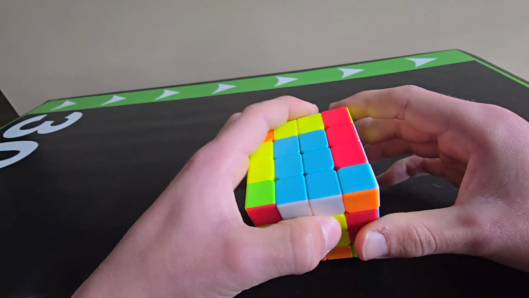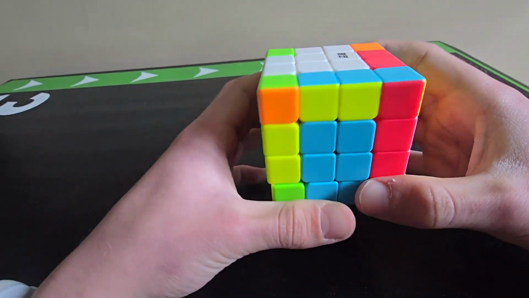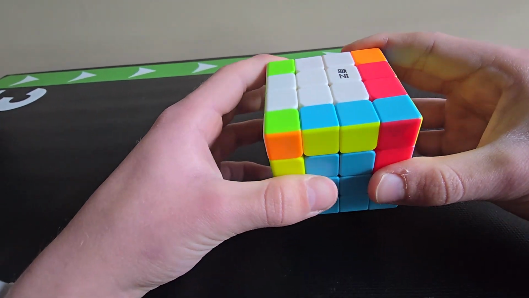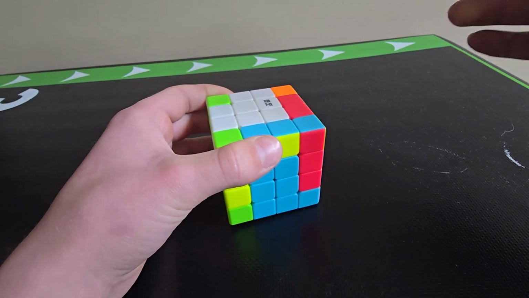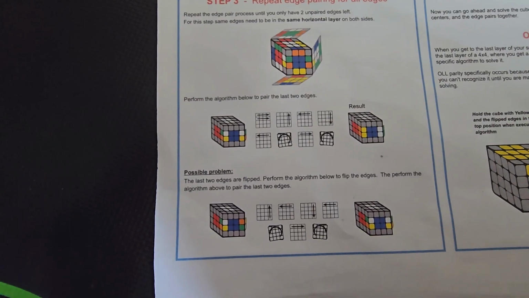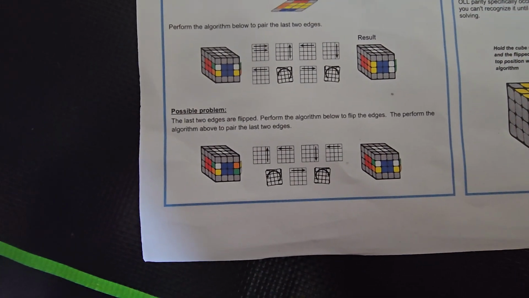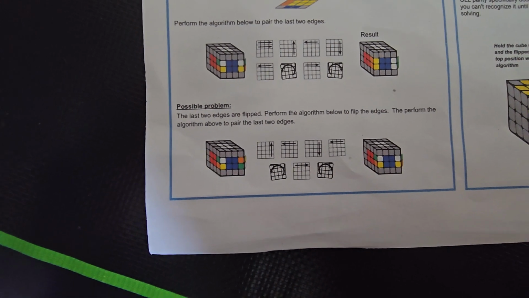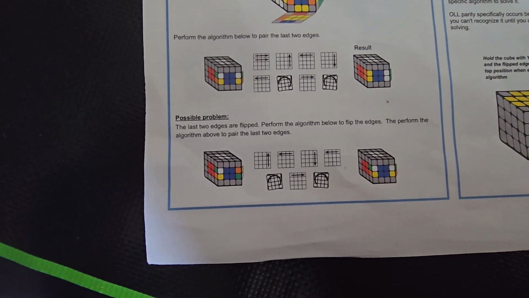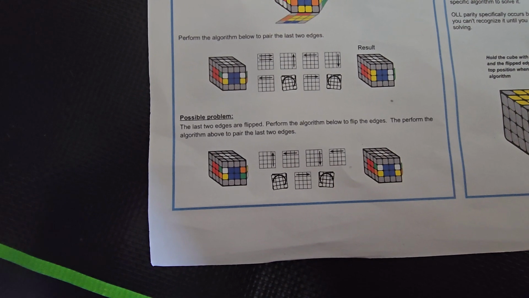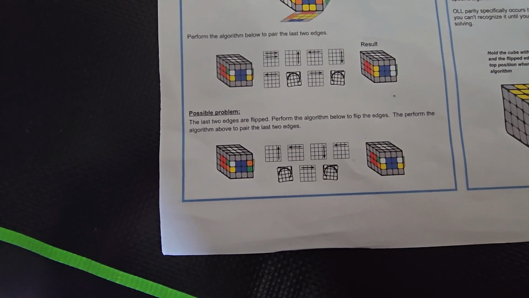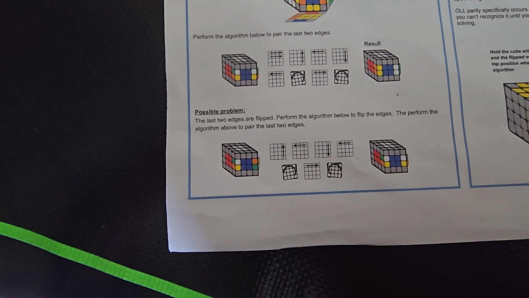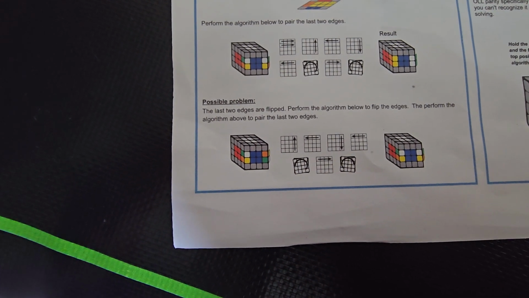Now I'm going to show you the algorithm for when the edges are unsymmetrical. The algorithm on the top here is if they're symmetrical, which I did already show you. But on the bottom is the algorithm for you if you have the possible problem.